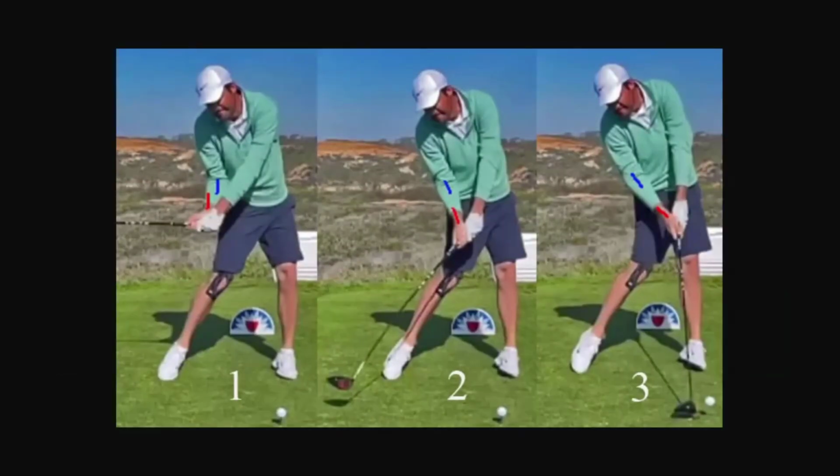And here's an image where Scottie Scheffler's at his P6 position. Here he's at P6.5, and here he is at impact. Now, what happens in this time period, if you look at Scottie Scheffler, he's starting to release the club, and as he releases the club it has to move on the functional swing plane.